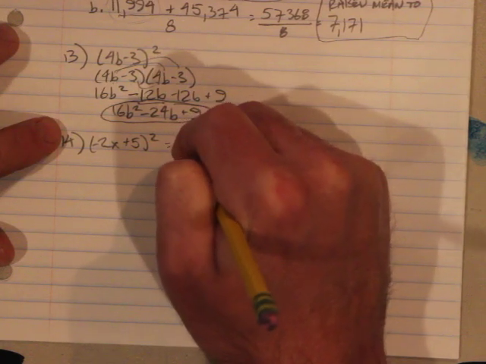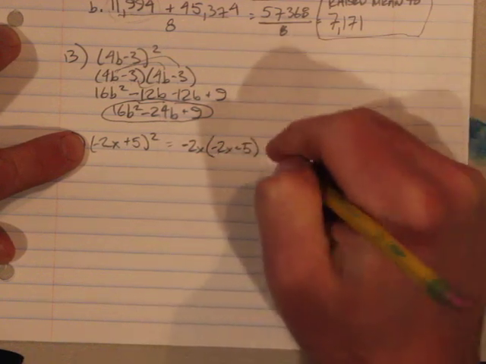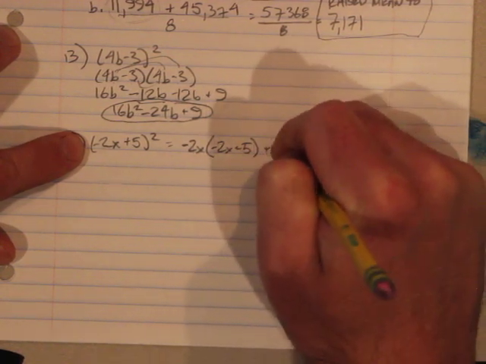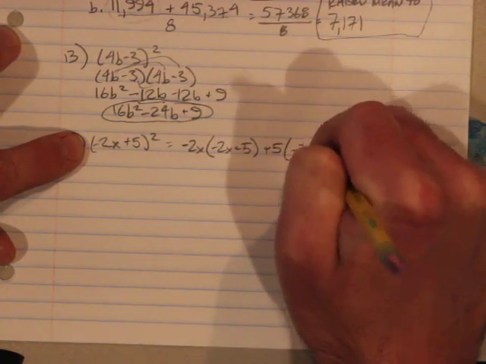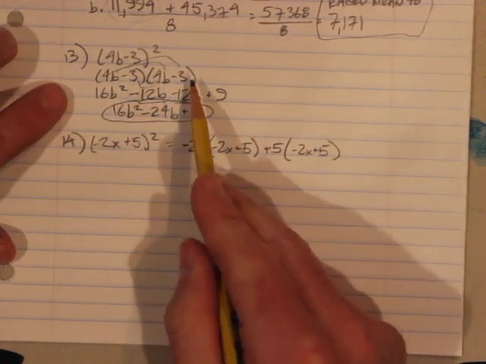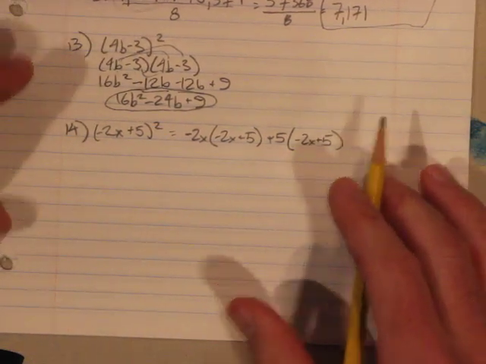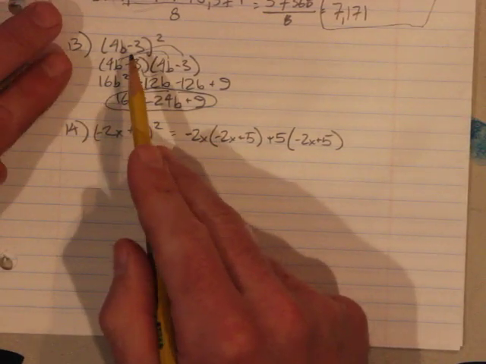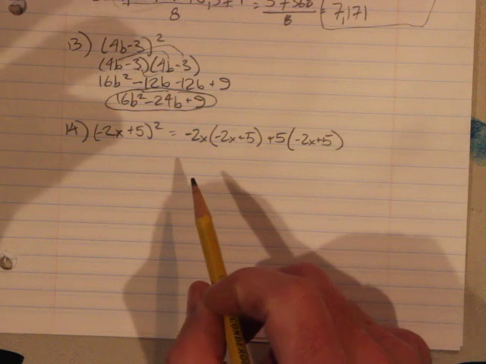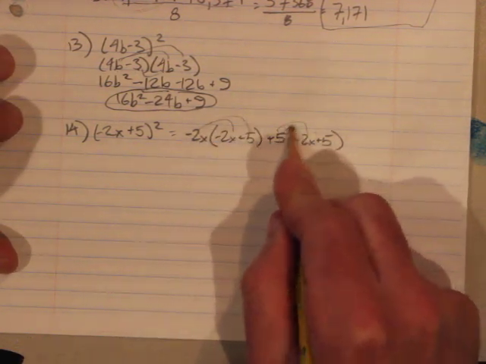So I'm going to take negative 2x plus 5 and multiply it by negative 2x plus 5. Either way is going to give us the same answer, whether we use FOIL or this method, or if you remember the special formula for squaring binomials.